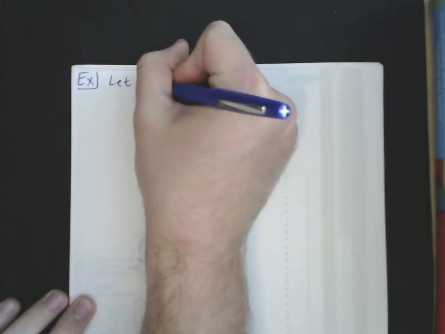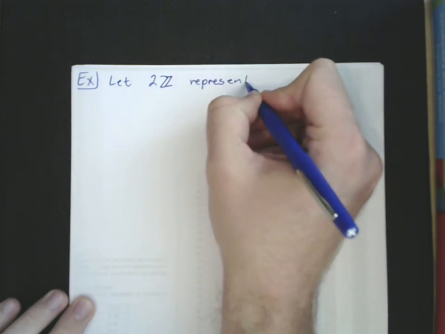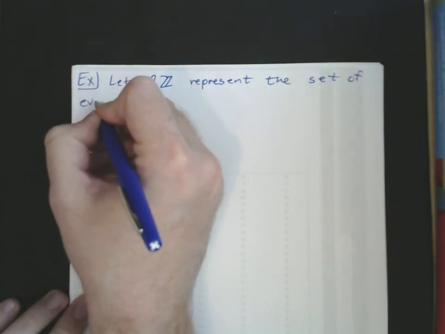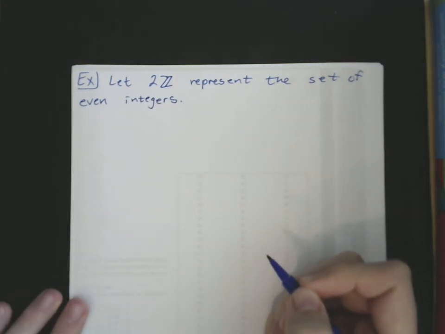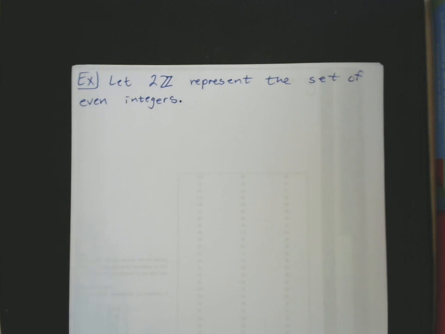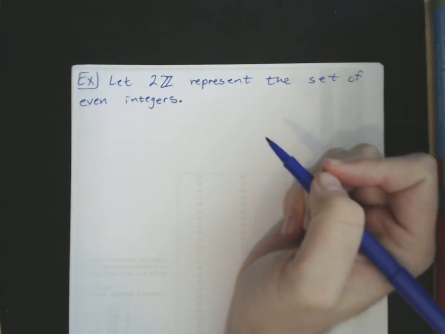So let's start with a little proof about cardinality. We're going to let 2Z represent the set of even integers. That means we're just eliminating all the odds. And this proof is good to illustrate why cardinality and size are not the same, because we know 2Z is half as many integers as the whole set Z.